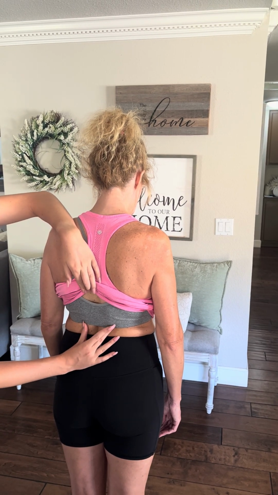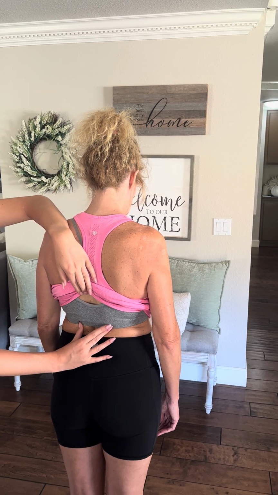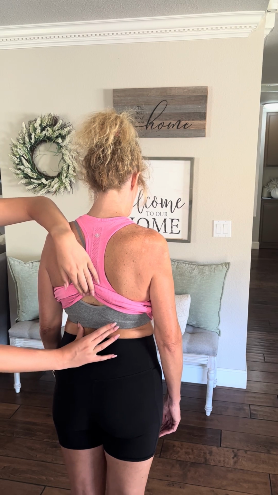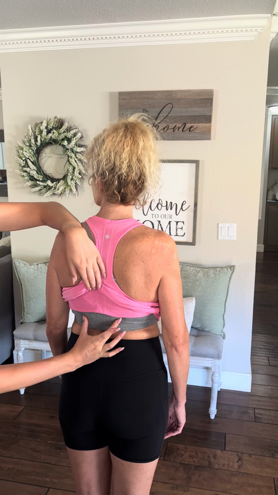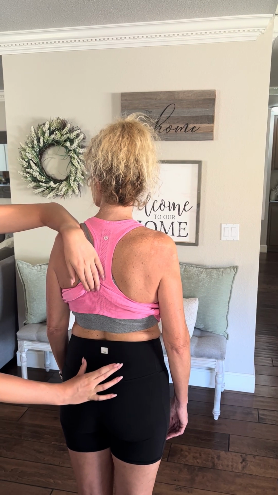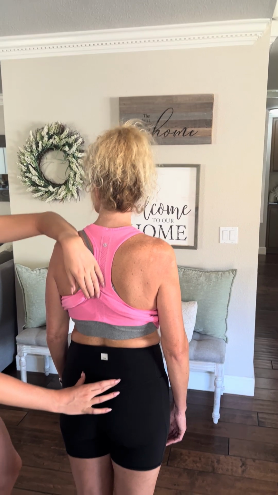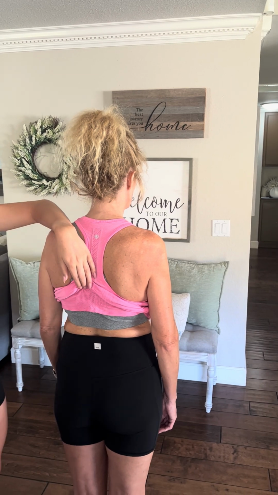Moving more laterally, we have the erector spinae longissimus, which does extension of the spine and head. It does anterior pelvic rotation. It does lateral flexion of the spine and head, and it does lateral pelvic rotation on the contralateral side.